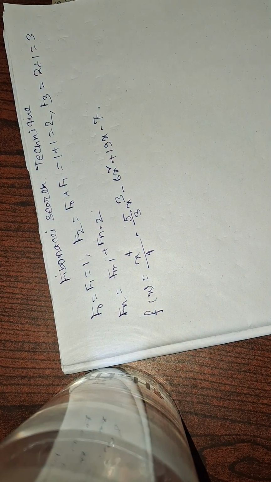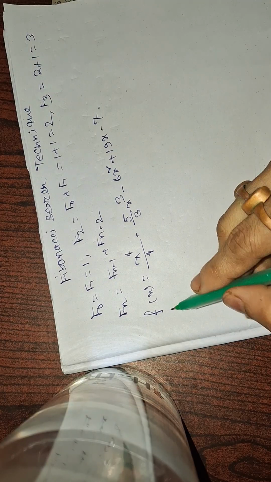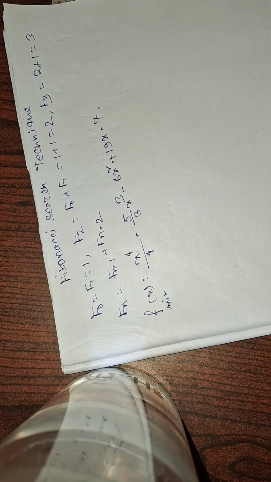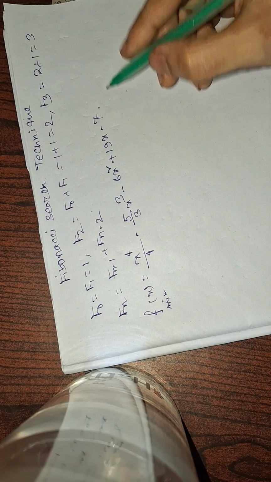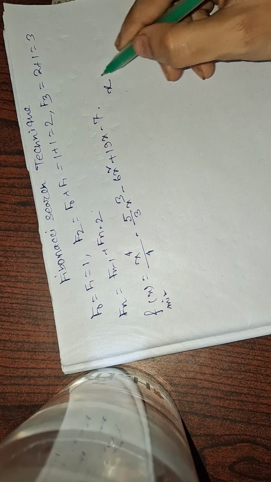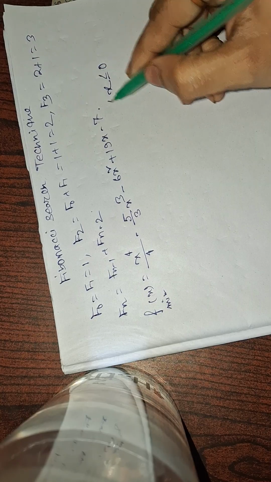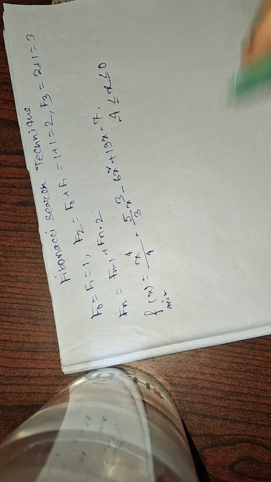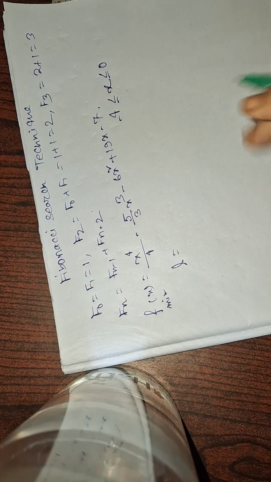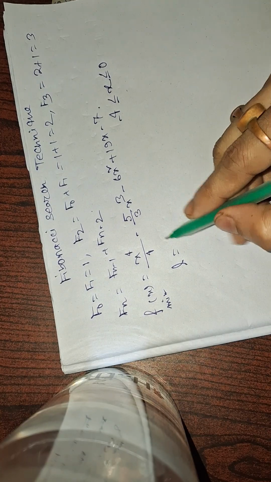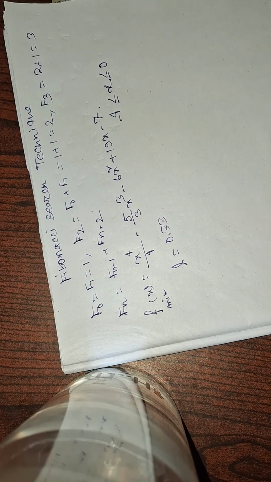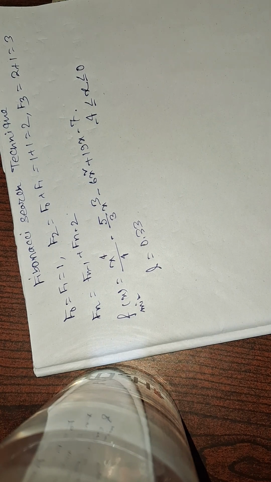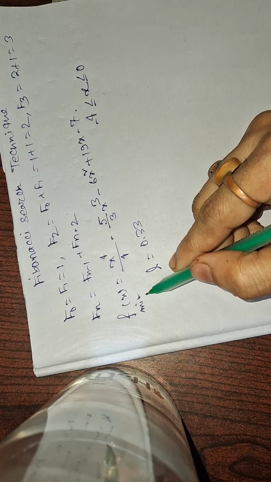We need to minimize this function, and the range of x is between 0 and minus 4, that is given, and the level of uncertainty L is also given, this is 0.433. So we need to find the minimum value of this function.